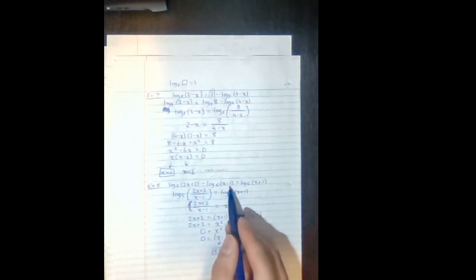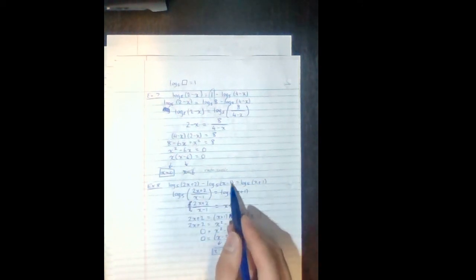Oh, here we get 0. Here we get 0. Here we get negative 2. Here we get 0. None of those are okay. So this one is invalid, inadmissible. We get a negative or 0 argument. All of those things are bad. So that's some examples on how to solve logarithmic equations.